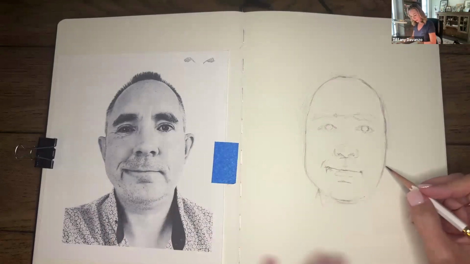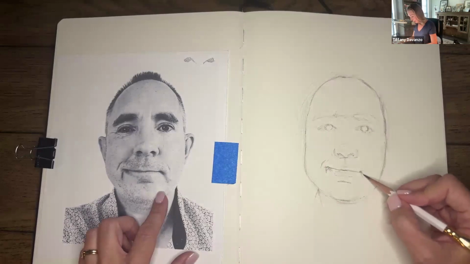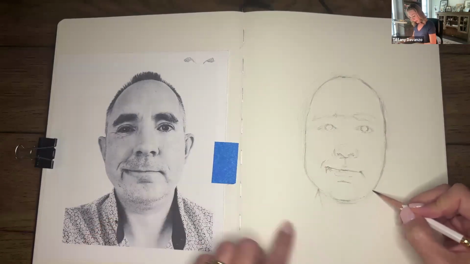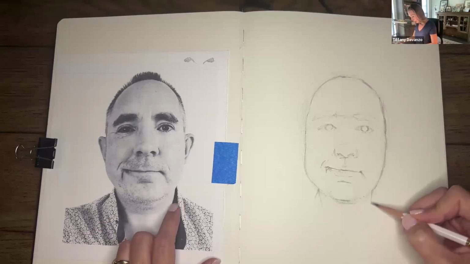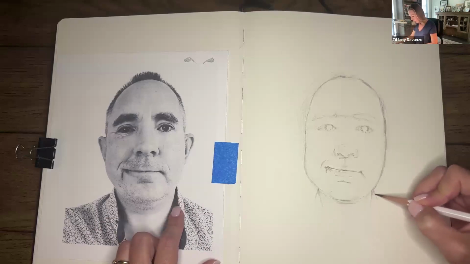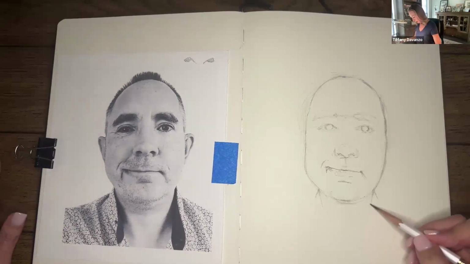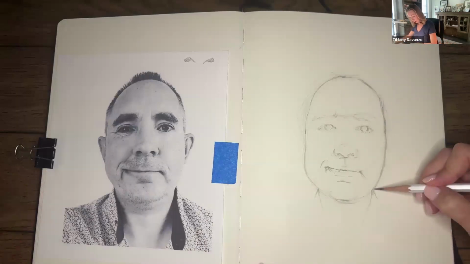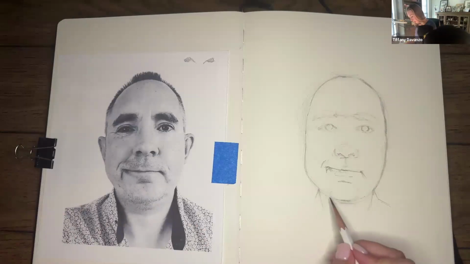All right, just coming down on the side of his face. Could give another indication of a neck here and a little bit of his shirt, just to kind of put everything in place. And just give him a little bit of shoulder.